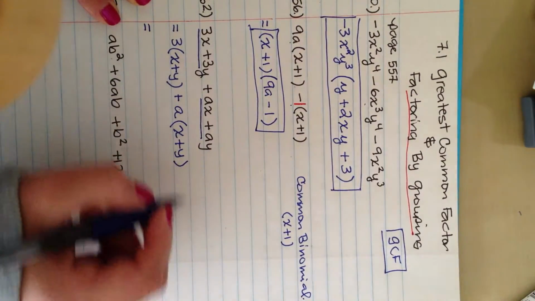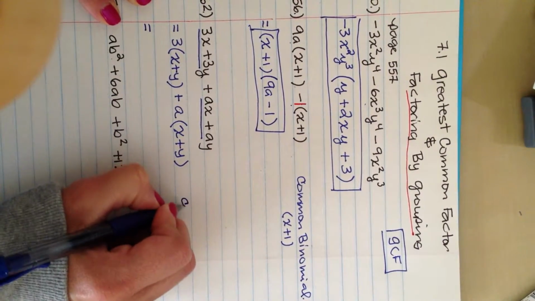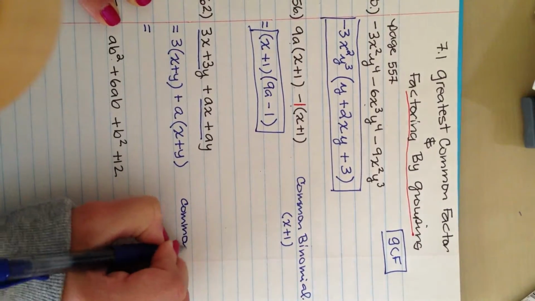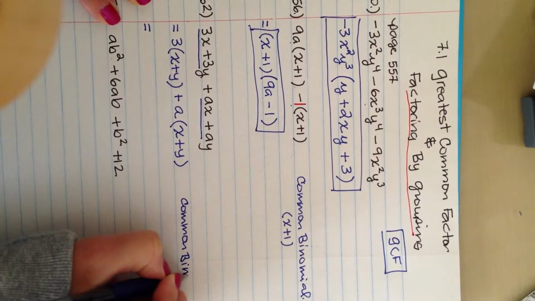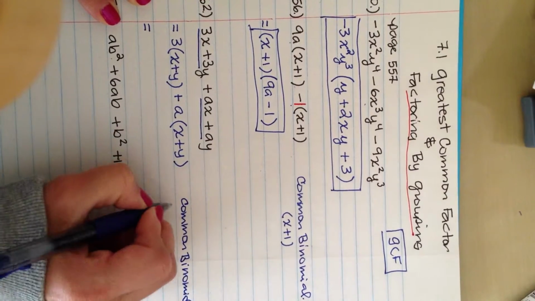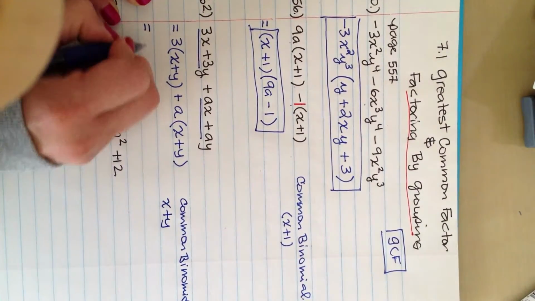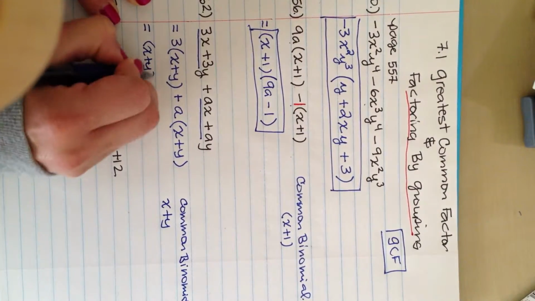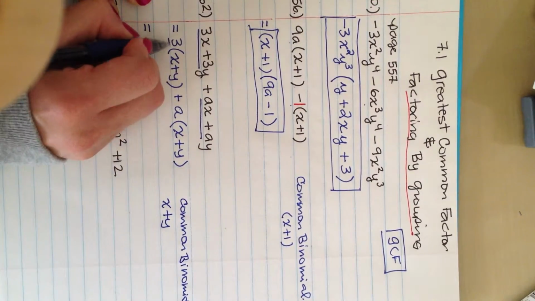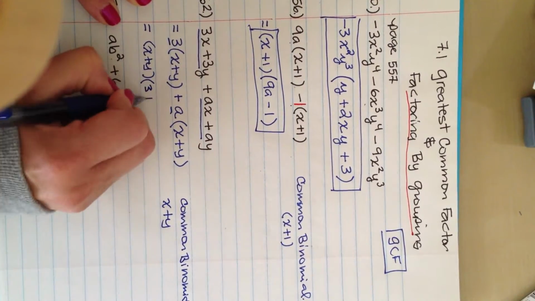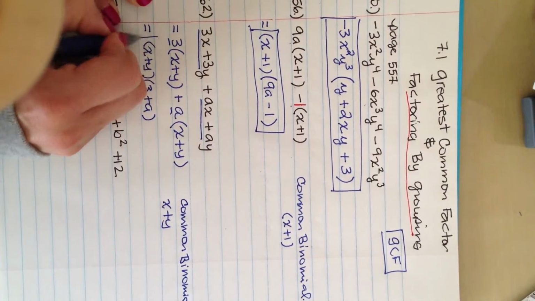So the common binomial is going to be x plus y, and that gets factored out. And in the second parentheses, we have 3 plus a, and then we're done.